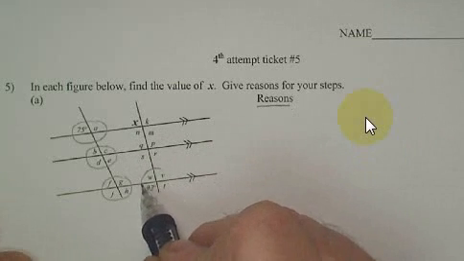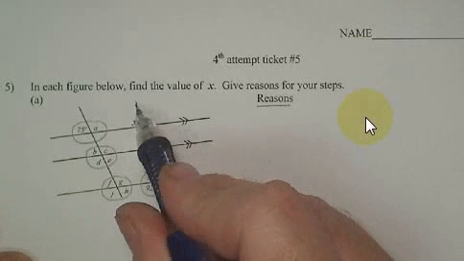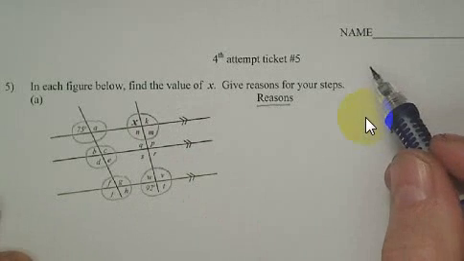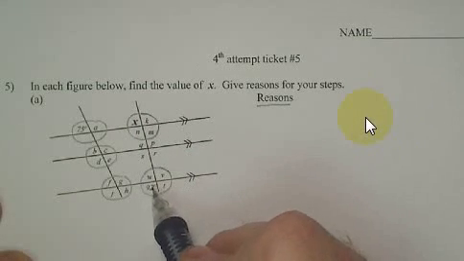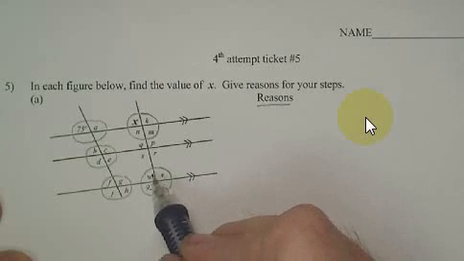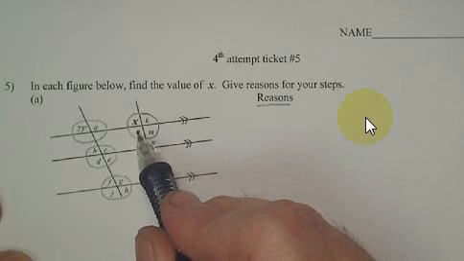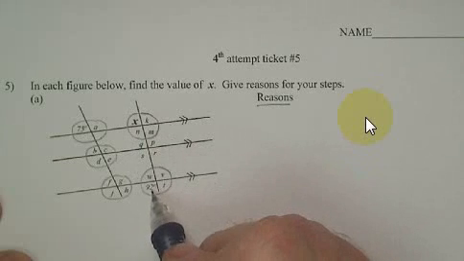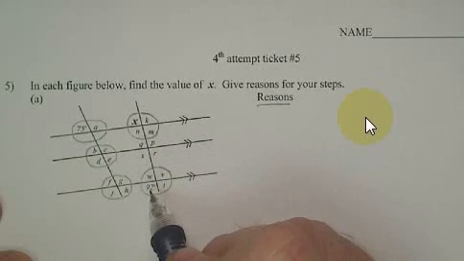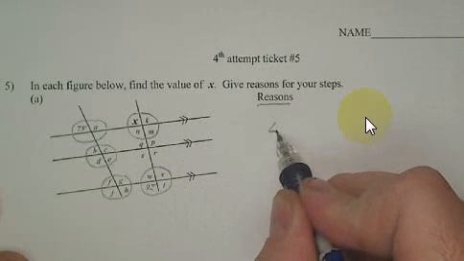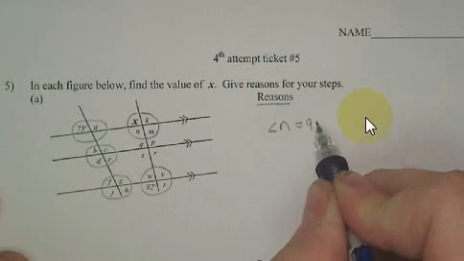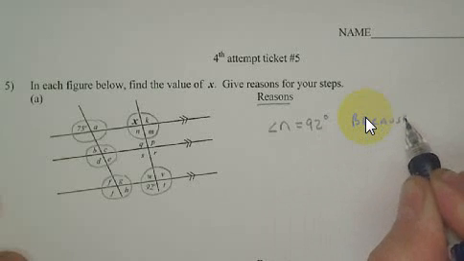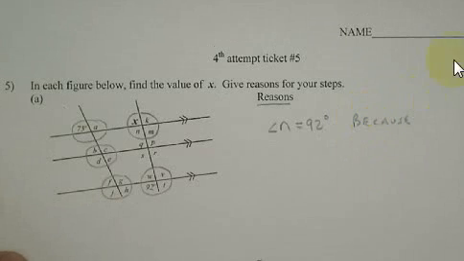Here's an intersection, and I know that this intersection is the same as this intersection as far as the corresponding sections of it. The bottom left section is where this 92 is. That means it's the same as the bottom left section of the intersection up here, which means n is going to be equal to 92. They're both in that lower left-hand section. So I'm going to state angle n is equal to 92 degrees because it is corresponding.